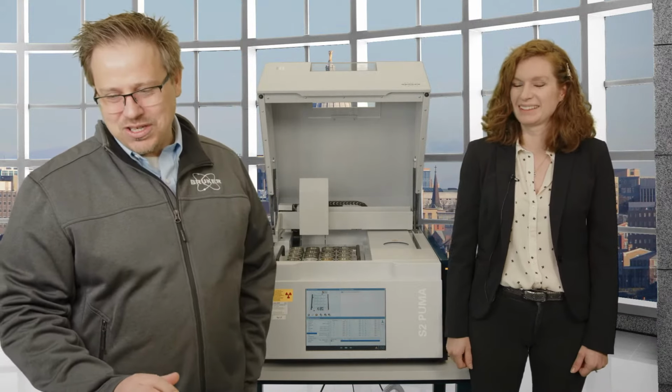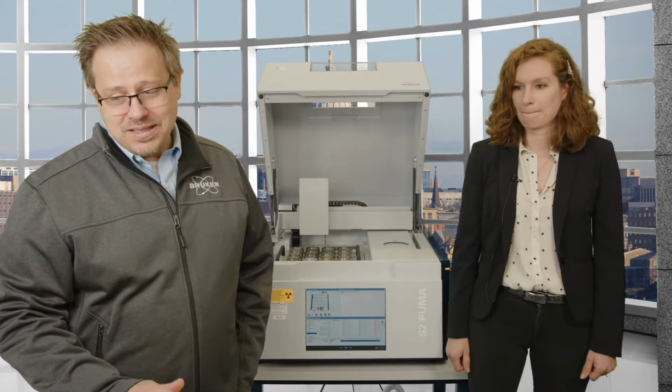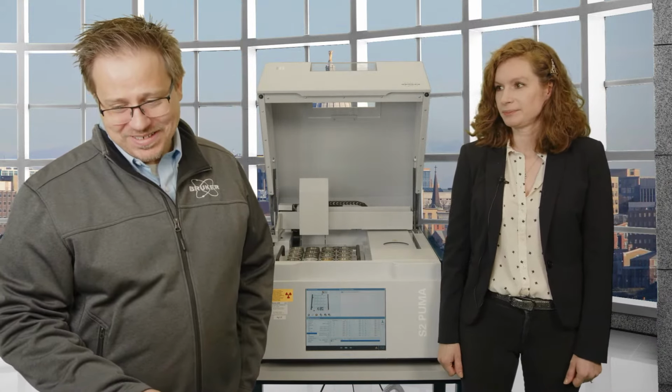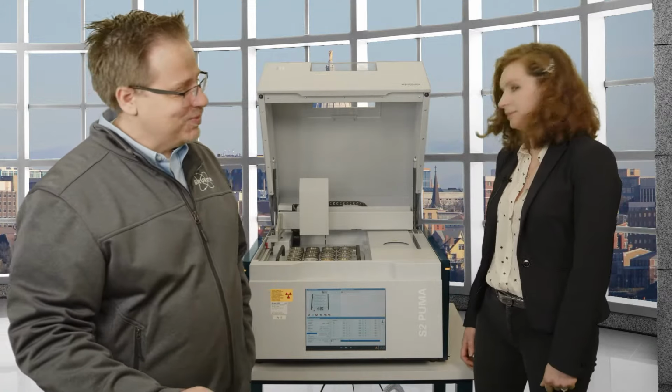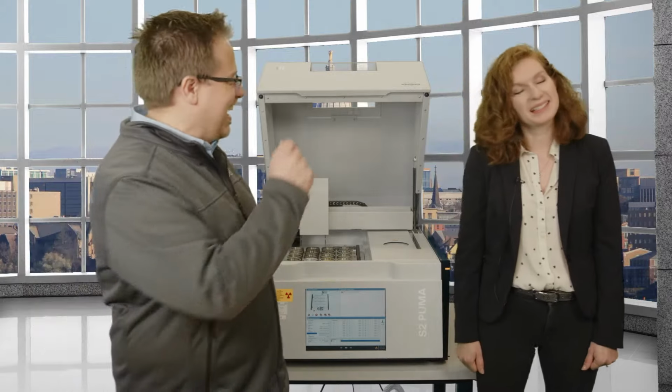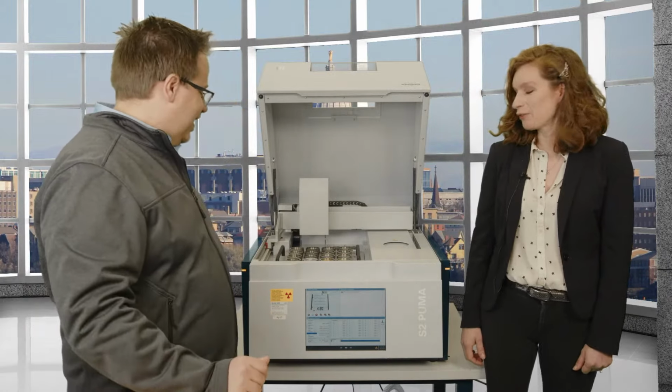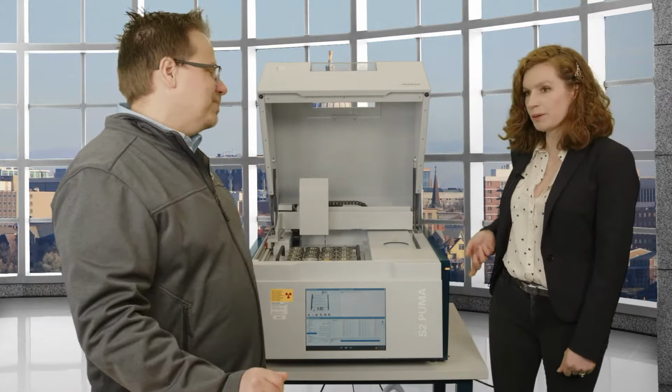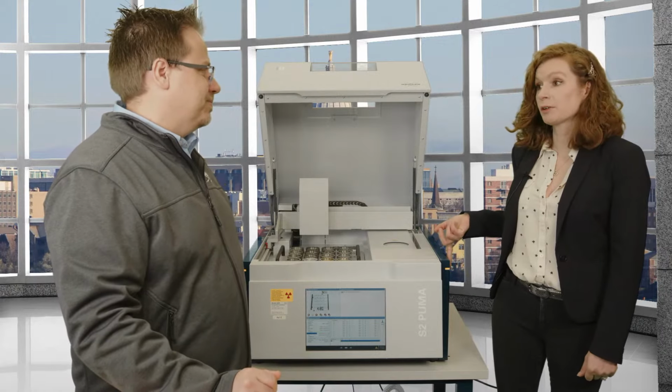All right. Next question is from Mike. Is it dangerous to be next to the machine, or even in the same room? No, it's not. I was going to say, depending on the answer, I might be leaving. No, first of all, this is shielded when the X-rays are on. It's also very low power.